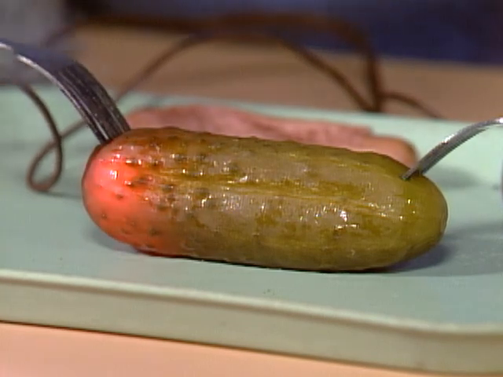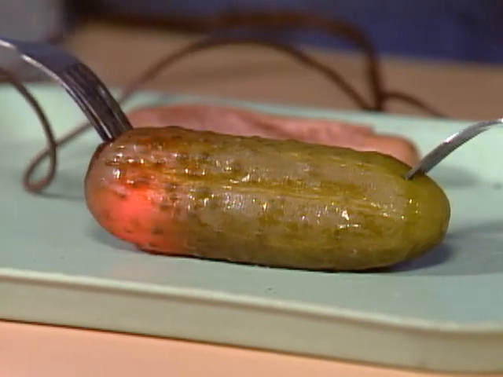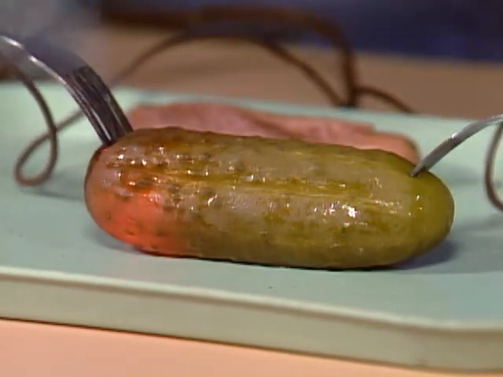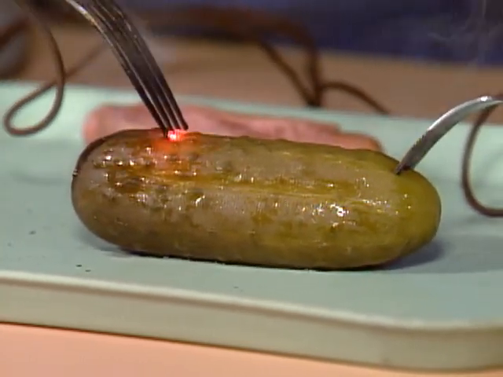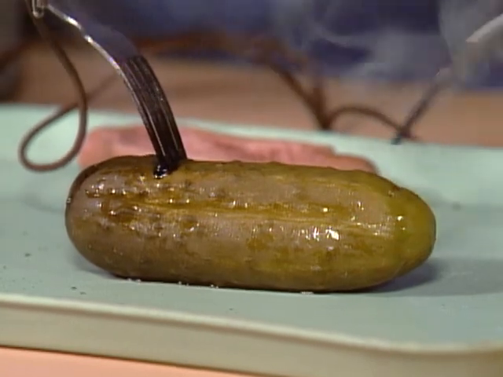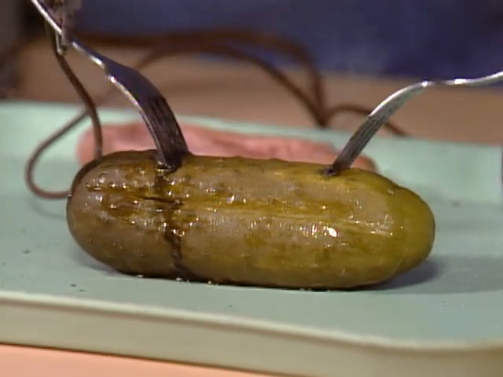Now, the best surprise was that not only did it heat up, but it also arced like that. It's making an arc and making light. Okay, I'm going to move this over. Whoa, when it goes in and when you pull it out, it makes a little current.